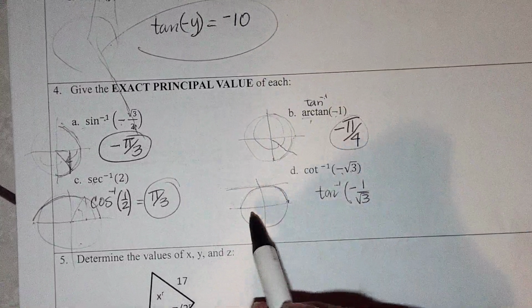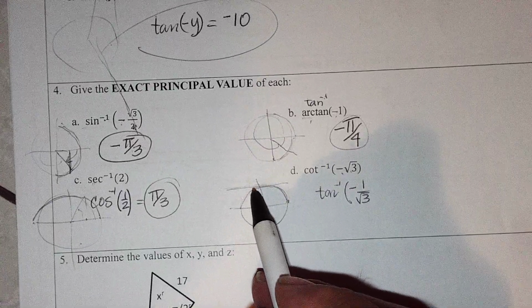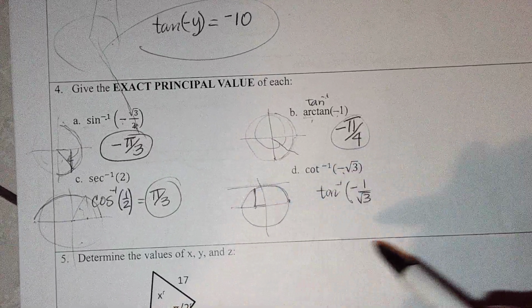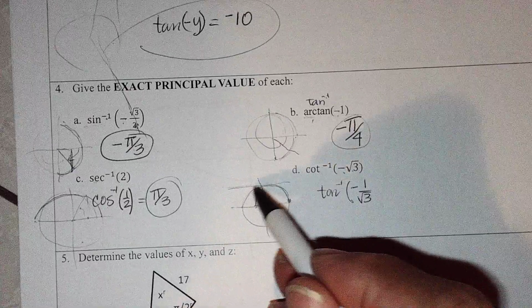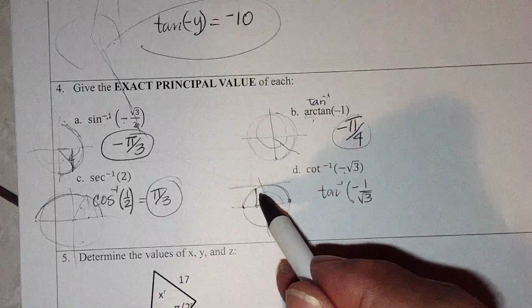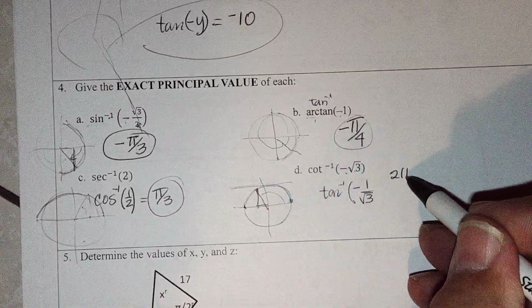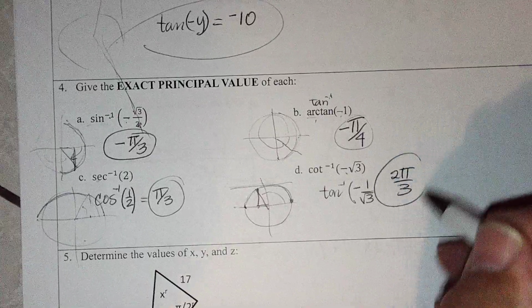So the cosine is 1 and the sine is square root of 3, the longer one. So it goes here, and it has to be between 0 and pi. So we get an angle of 2 pi over 3.